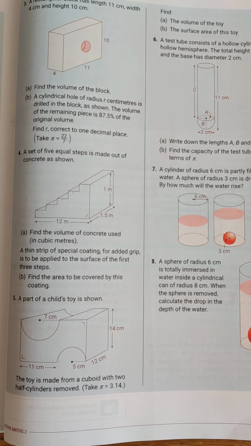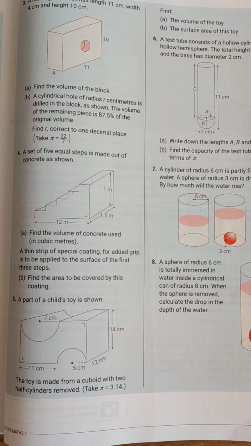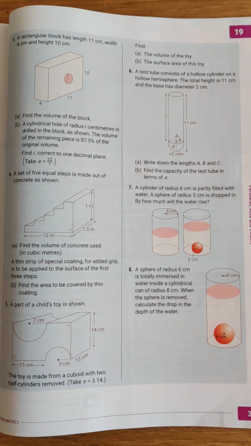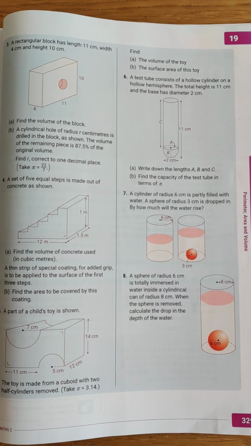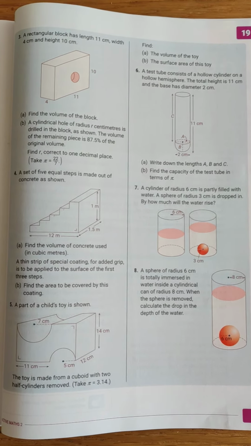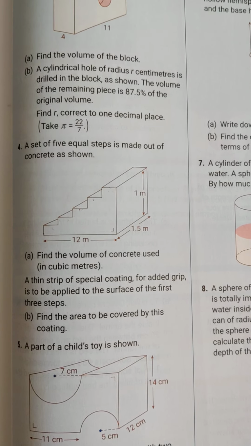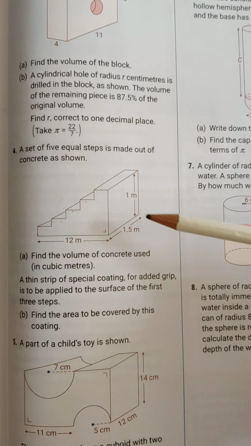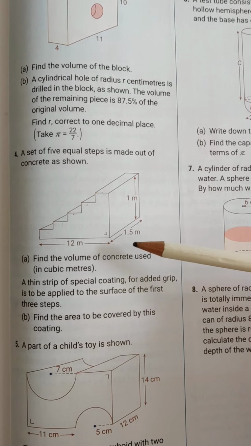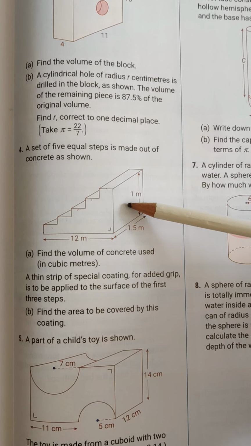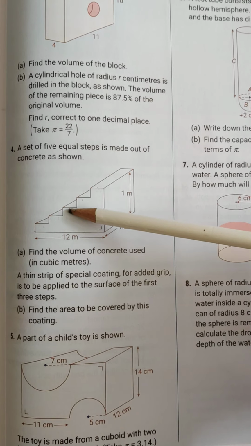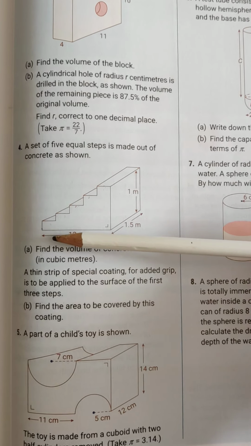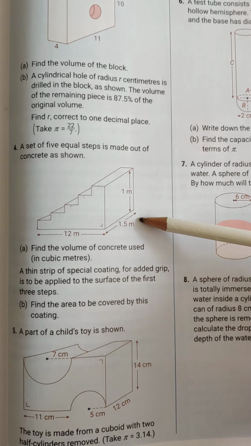Here is the solution to Monday's homework, which was the revision exercise at the end of chapter 19, on page 329, question 4. You need to get the volume of concrete used to make these steps. I've said to you a number of times that to find the volume of a shape like this, which is quite irregular, get the area of the front face, or the side of the steps, and multiply it by 1.5.